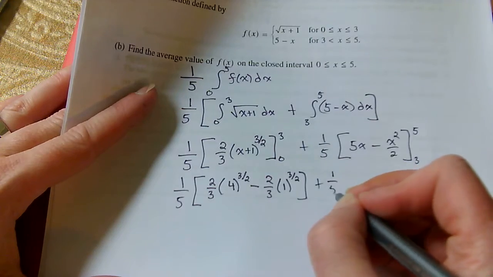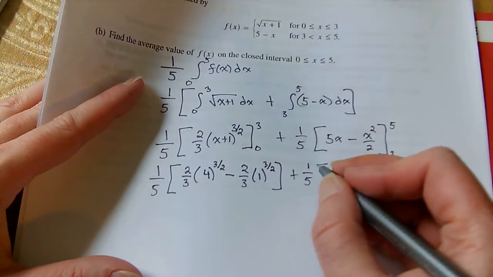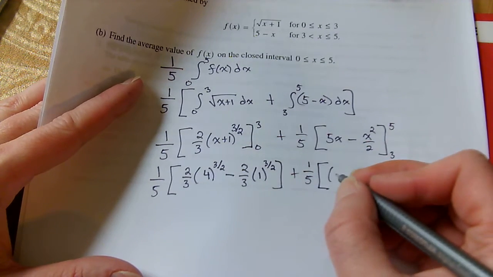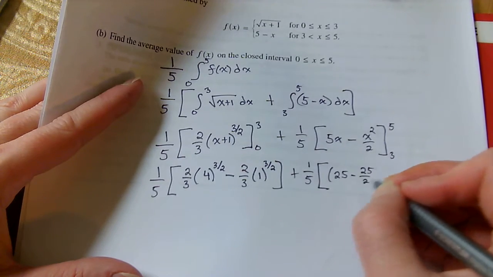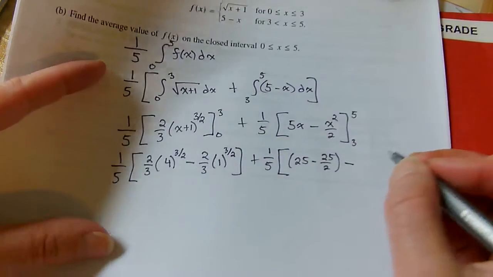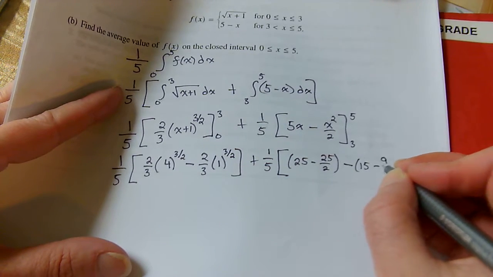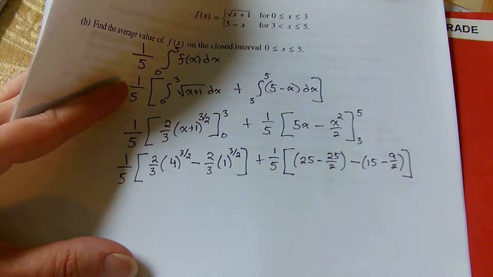Plus 1/5. If we plug in 5, we get 5 times 5 is 25 minus 25 over 2, minus, when we plug in 3, we get 15 minus 9 halves, and so forth.